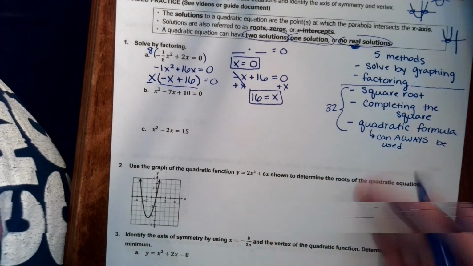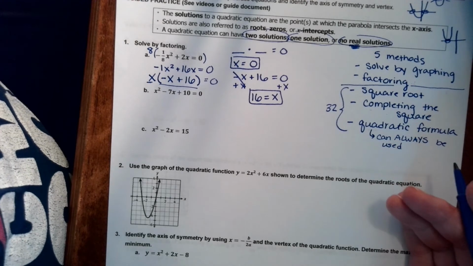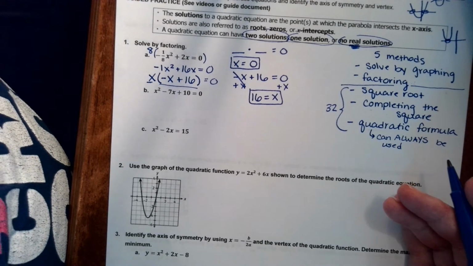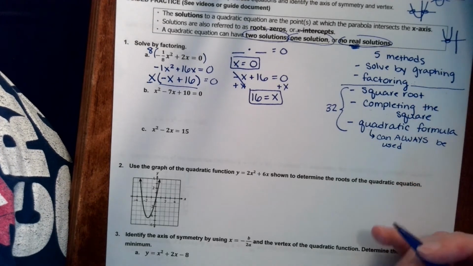Math is supposed to be lazy. I mean, it's a lot of work, don't get me wrong, but the whole point of math is to find easy solutions to everything.